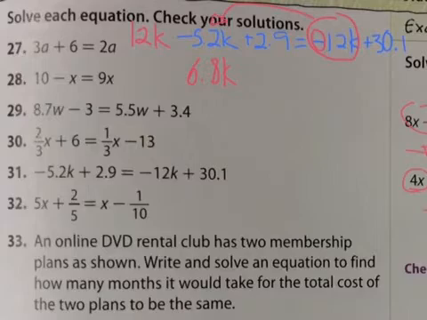Now I have plus 2.9 equals 30.1. Now we have a one-step equation as we've had in the past. I'll change the color again because red is a little bit hard to read.